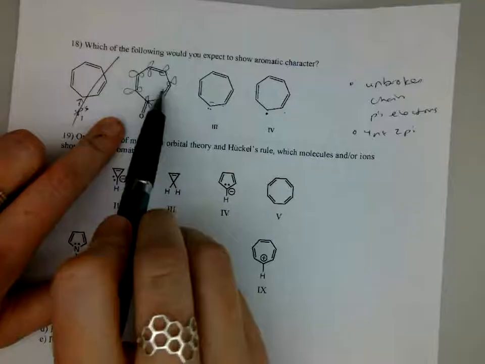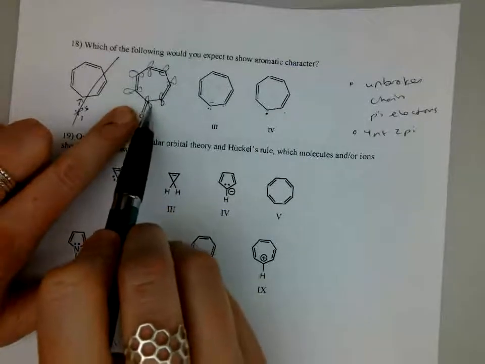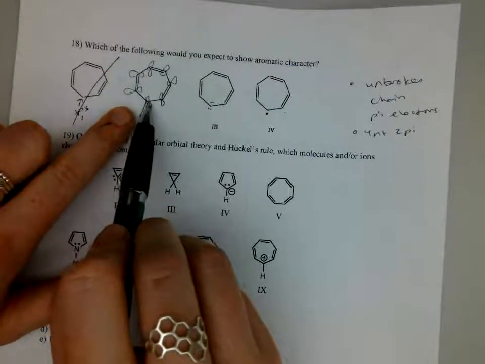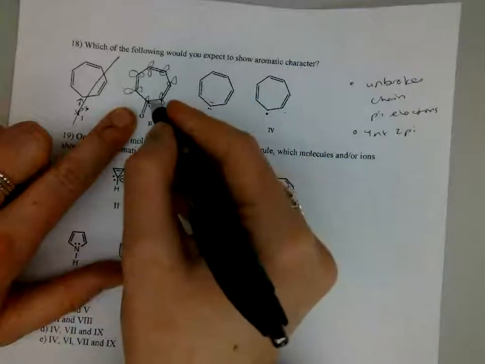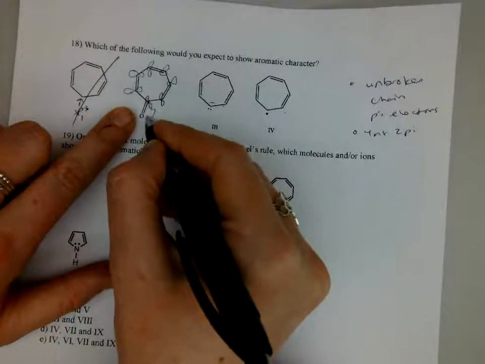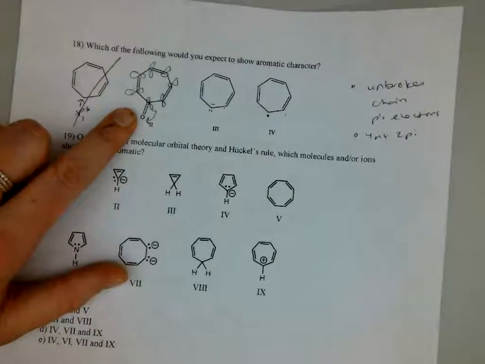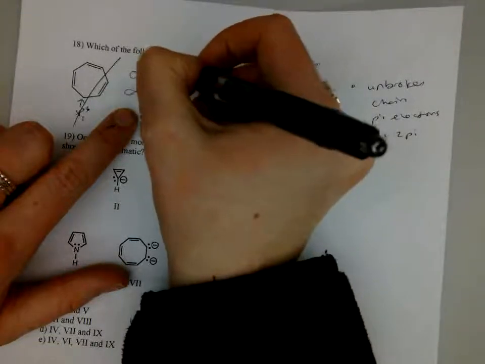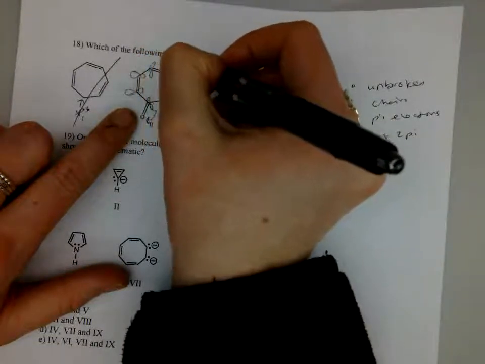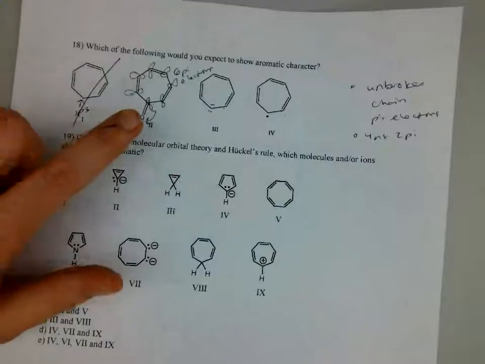This has 2, 4, 6 pi electrons. This right here, even though it allows for the aromatic character, these pi electrons are not in the ring here. They're much more drawn to the oxygen. So this actually has 6 pi electrons. But it's just kind of weird.